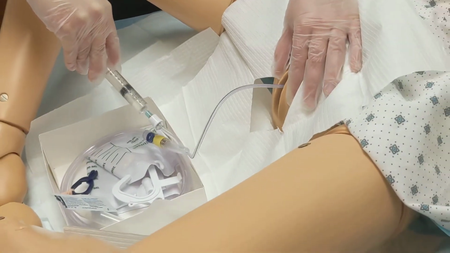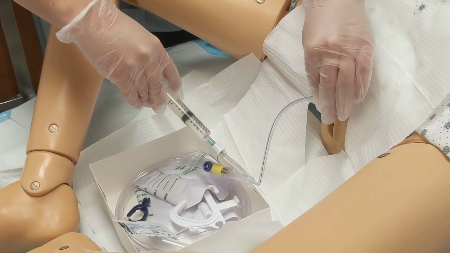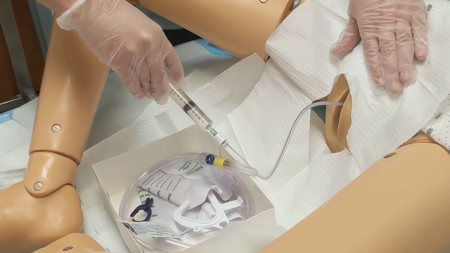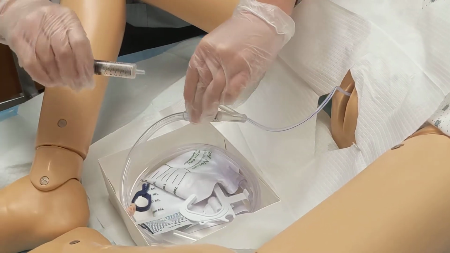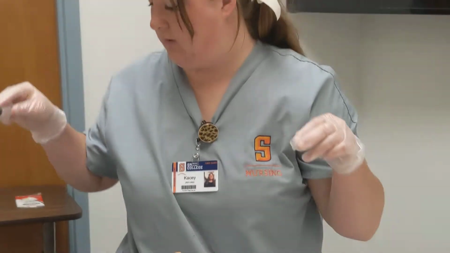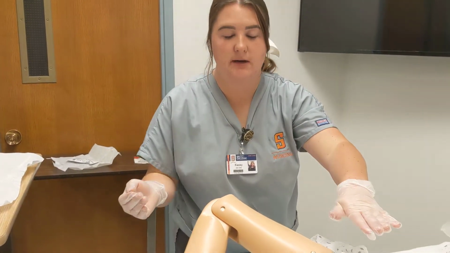So we'll go to right there, and now I'm going to ensure it is in, and now I'm going to disconnect this. Disconnect that. And now we're finished with the sterile part.